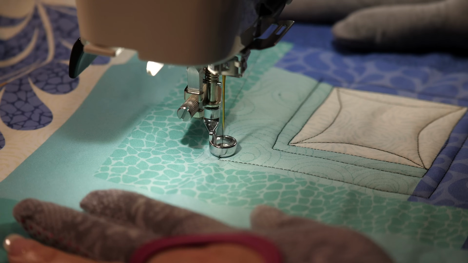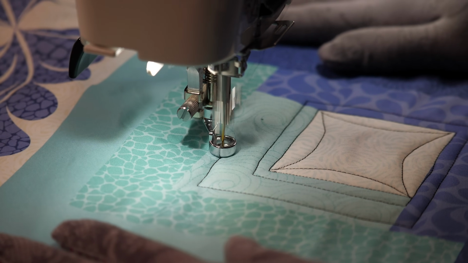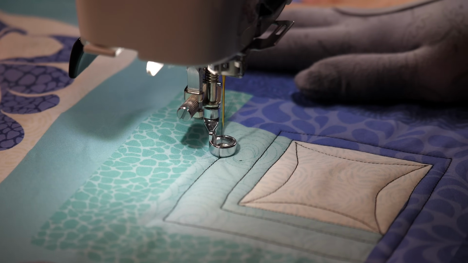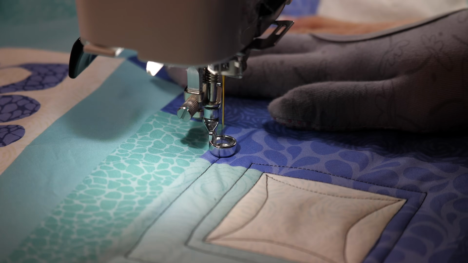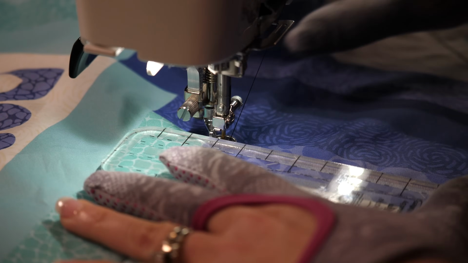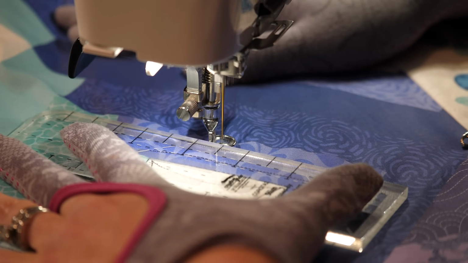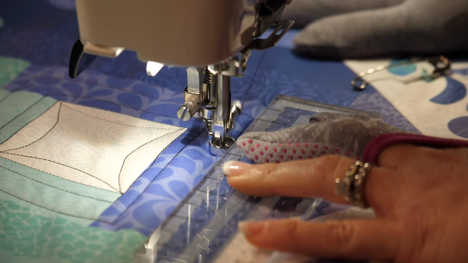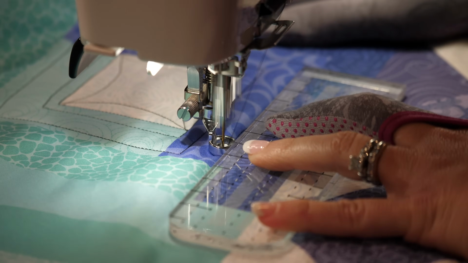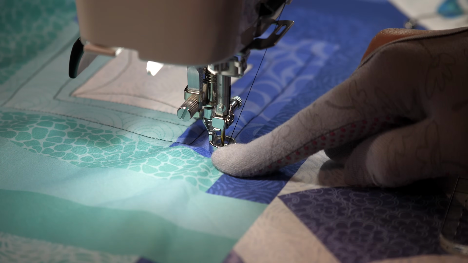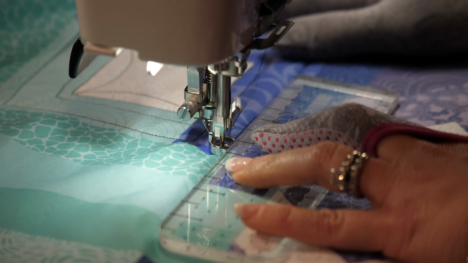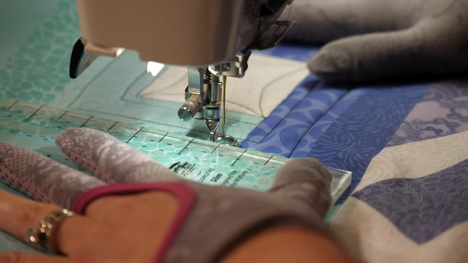I'm basically using that seam as a guide for my lines. Now, when quilting this on a sewing machine, you can freehand it like I'm doing here, or you can use your ruler. Either one is fine. I've gotten close to my starting point again, but I'm going to keep going until I'm on the other side of that seam and do the same thing, echoing my way around.